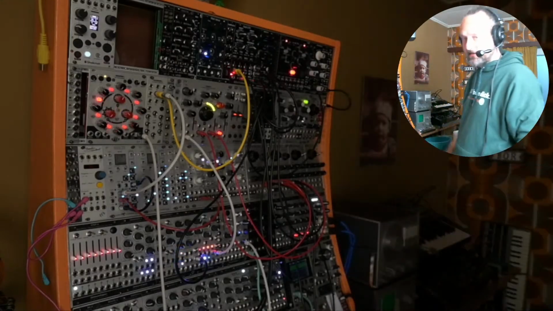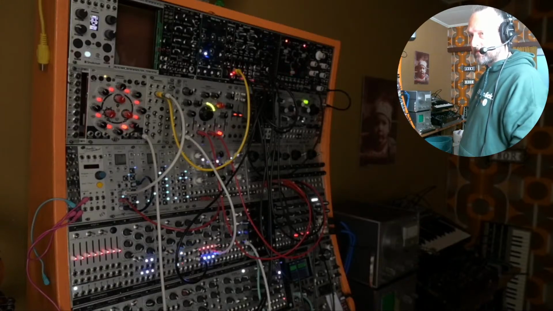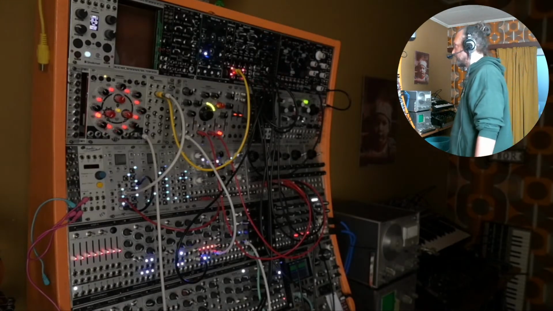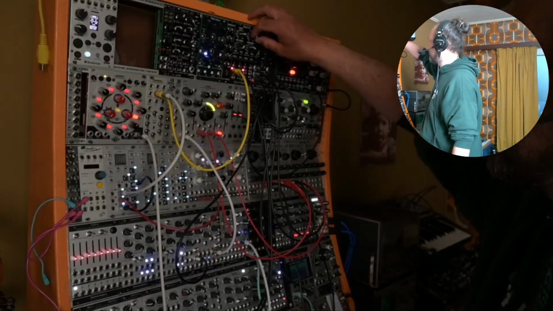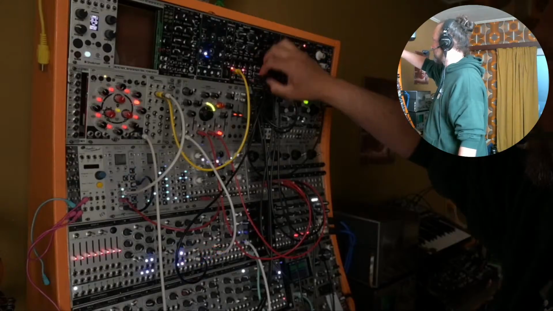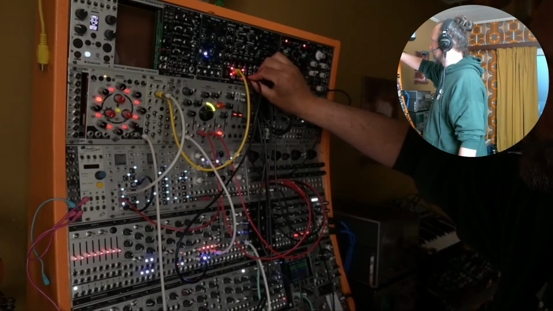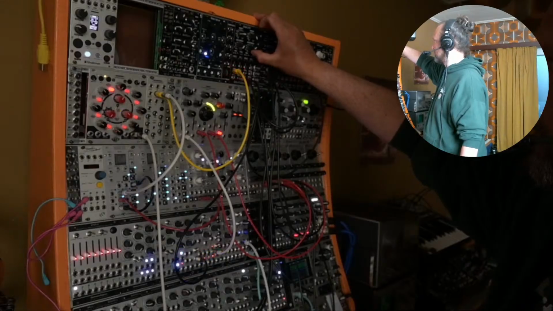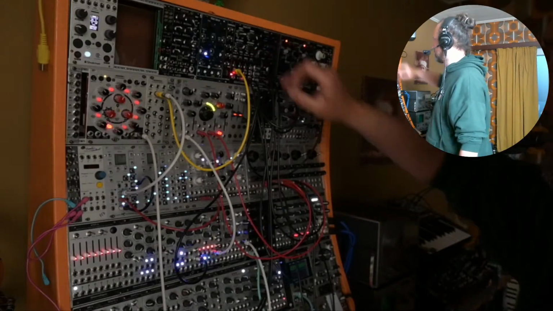Something like that. Or maybe I can use sample and hold output of this LFO to trigger the kick drum. Something like this.